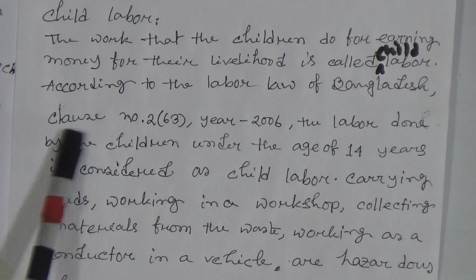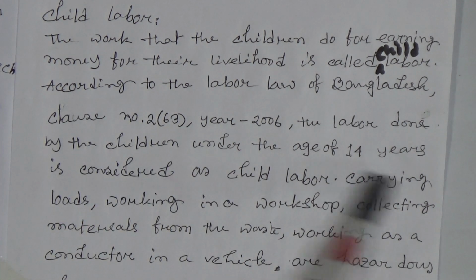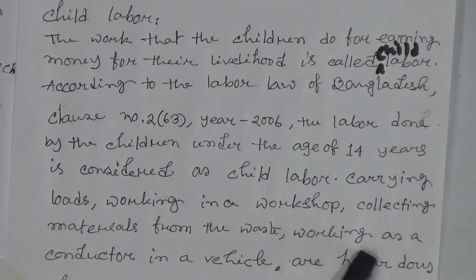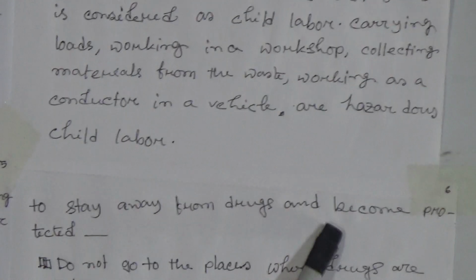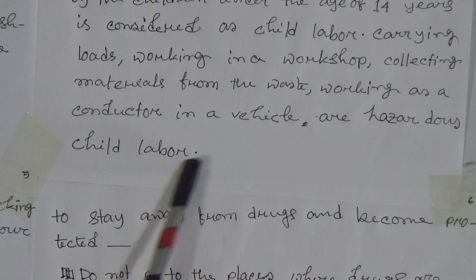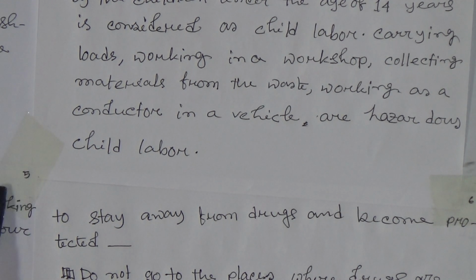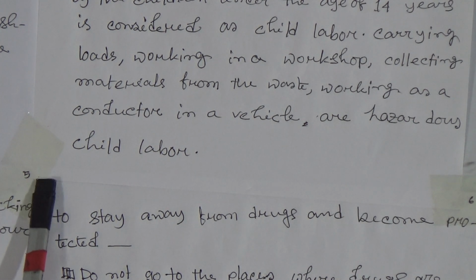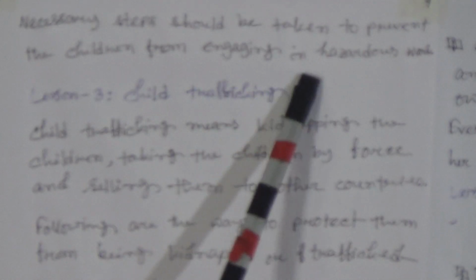According to the Labor Law of Bangladesh, clause number 263, year 2006, the labor done by children under the age of 14 years is considered child labor. Carrying loads, working in a workshop, collecting materials from the waste, and working as a conductor in a vehicle are hazardous child labor. That means these are different examples of child labor. Sometimes we see that some children are kept in a family for doing chores as a helping hand. Necessary steps should be taken to prevent the children from engaging in hazardous work.